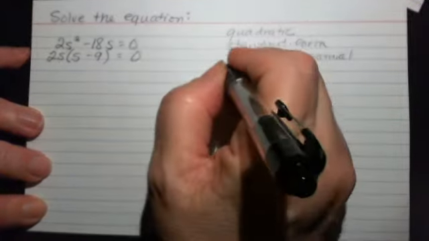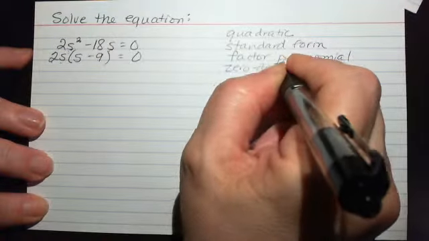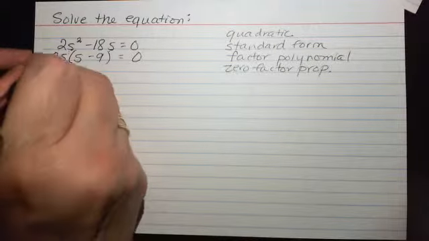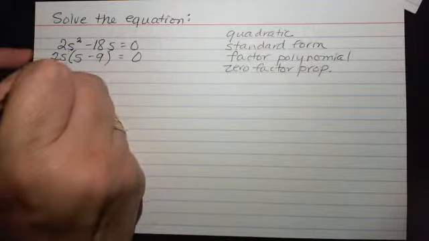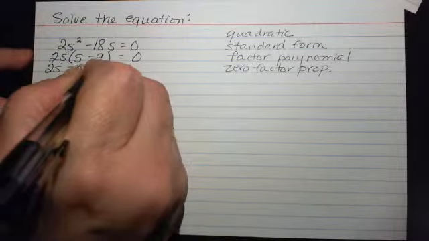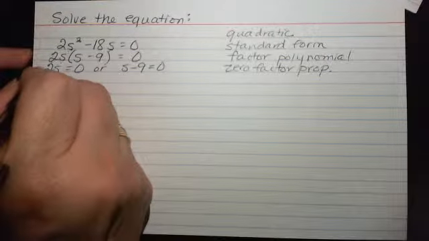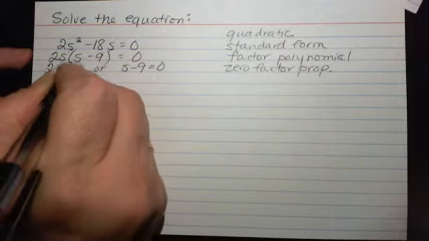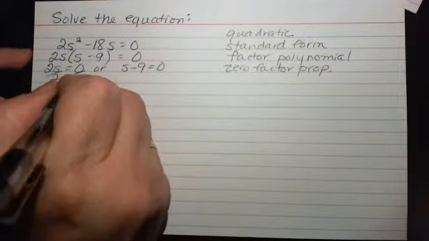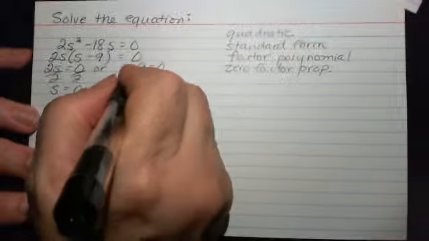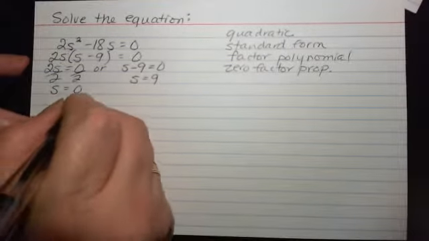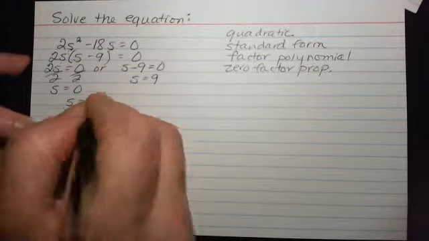Now we need the zero factor property. And we discussed what that means already. So the factor 2s, that has a variable in it, 2s is equal to 0, or s minus 9 is equal to 0. When we divide both sides here by 2, that cancels the 2 there, s, and 0 divided by 2 is 0. Here we need to add 9 to both sides, so s is equal to 9. So we have s is equal to 0 or 9, and remember to check both.